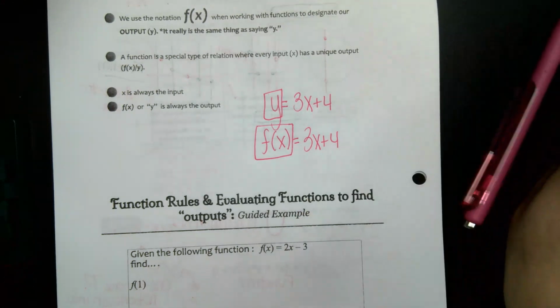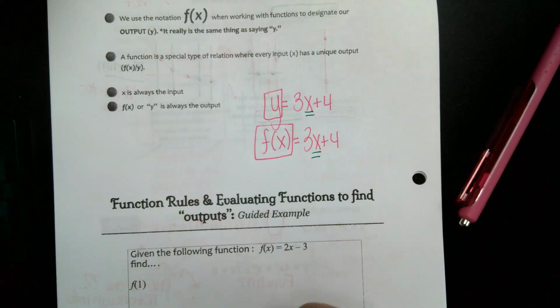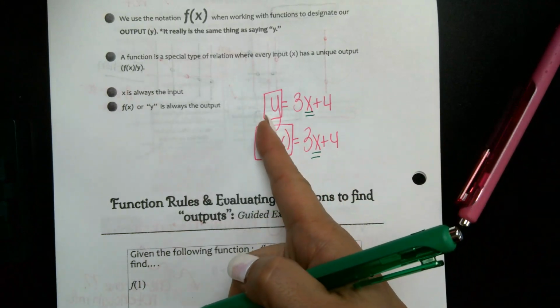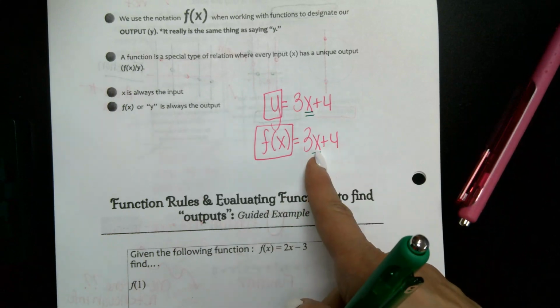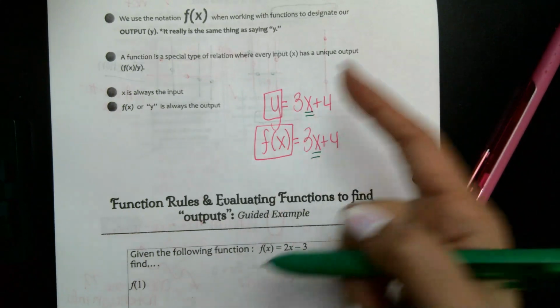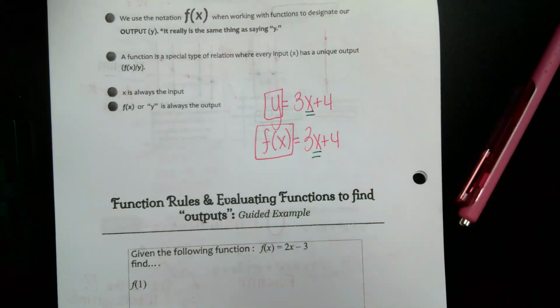X is always your input, and whatever's on this side is always your output. So this is what you put in, this is what you get out. This is what you plug in, this is what you get out. So even though this looks different than the letter y, they literally mean the same thing.